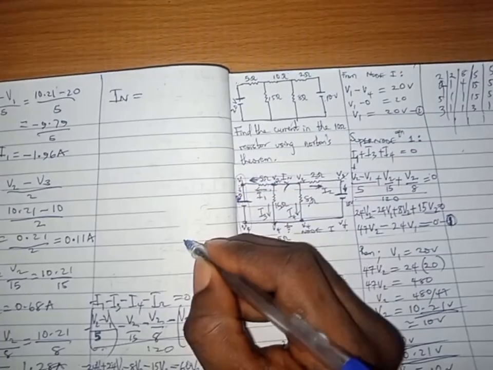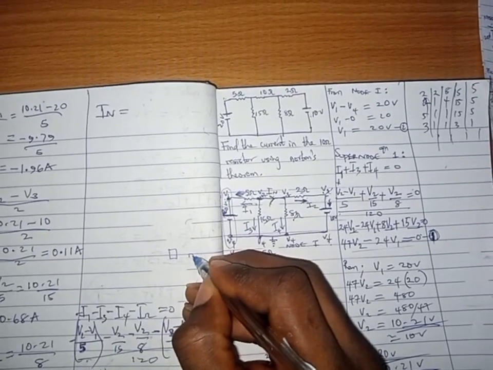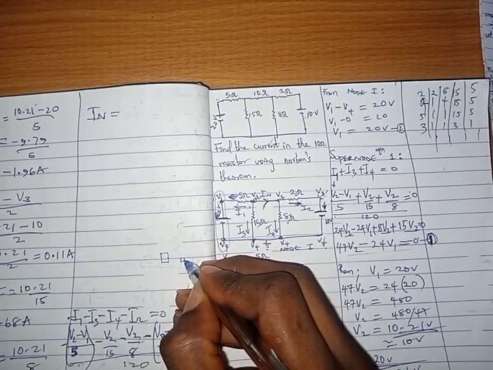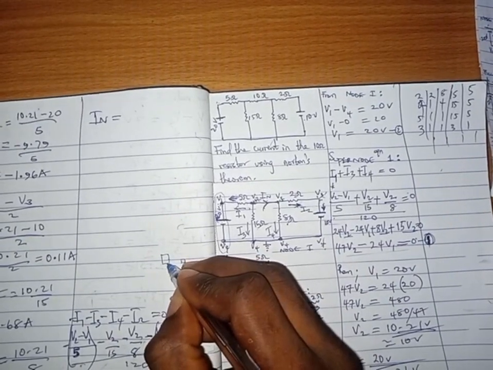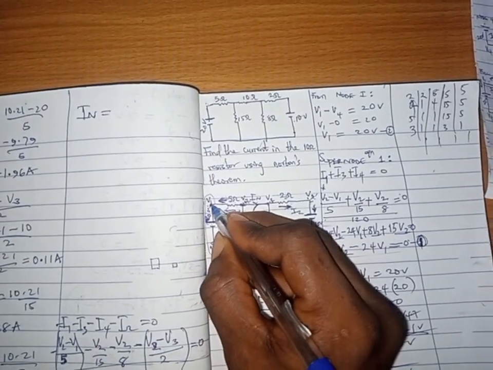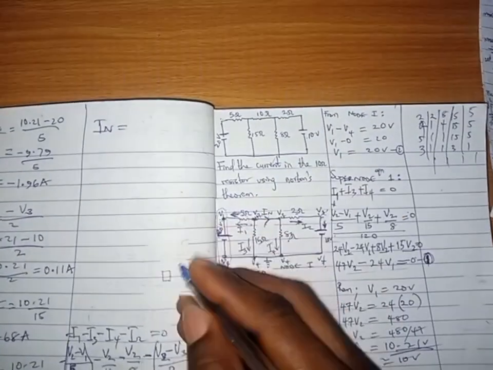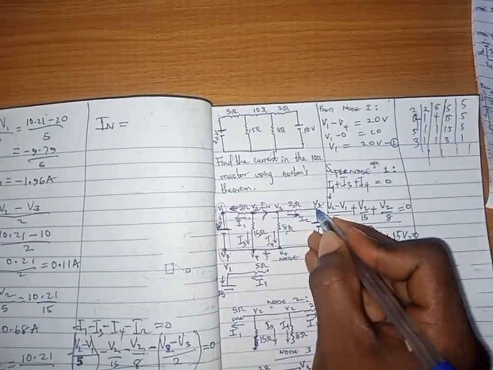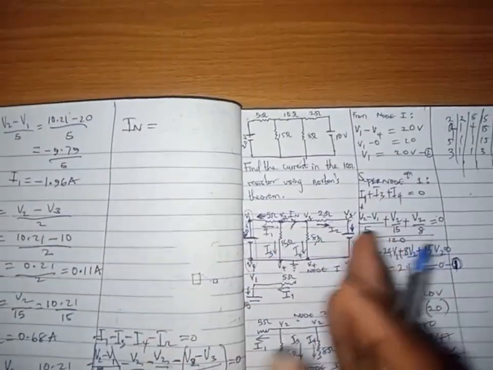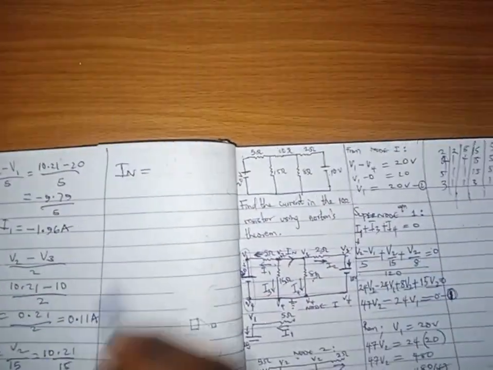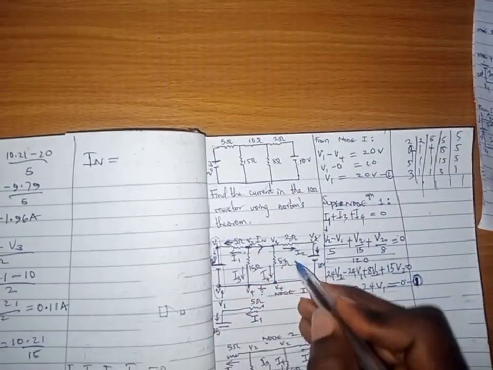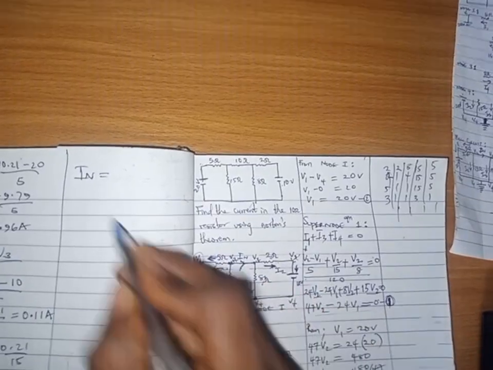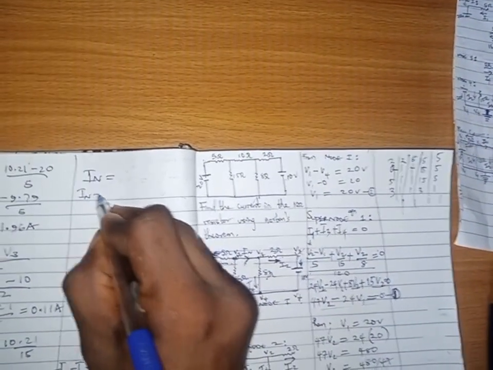So it's more like if I have a big tank and a small tank, the bigger tank will tend to release more than the smaller one. So for that reason, if I have higher here and lesser here, it's like a slanted slope. So it is easy to move from here to here than it is to move from this end to this end. So if you don't get it, just choose any direction you want. So this is going to be IN now. Notice that this current here is moving in the direction of IN. So it's the same thing as saying IN plus I2.